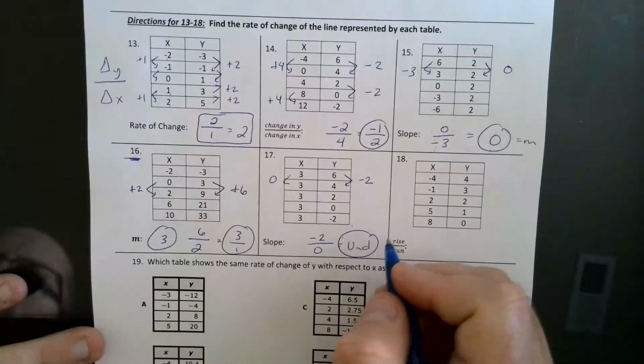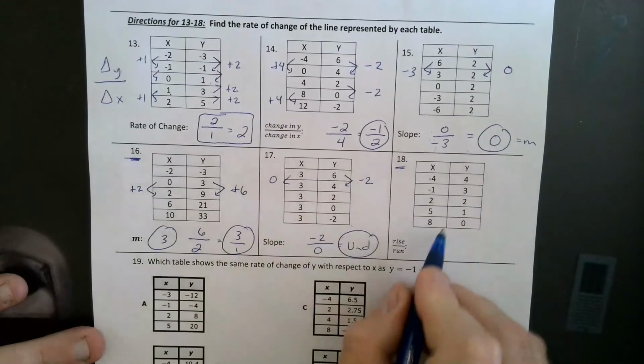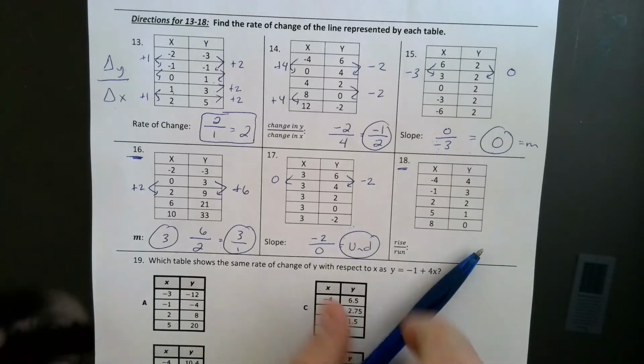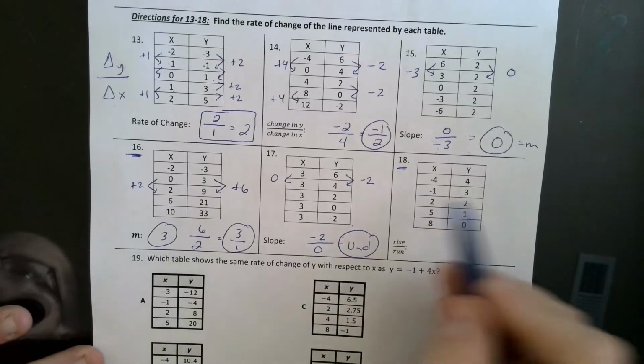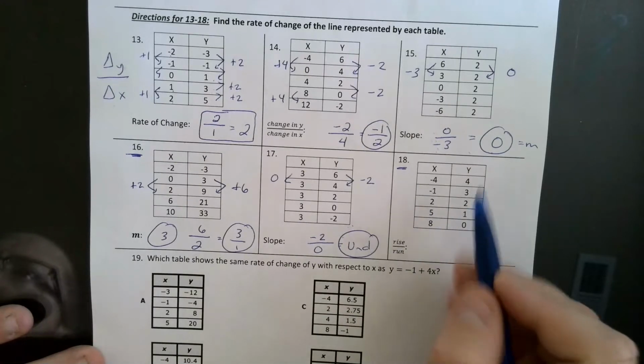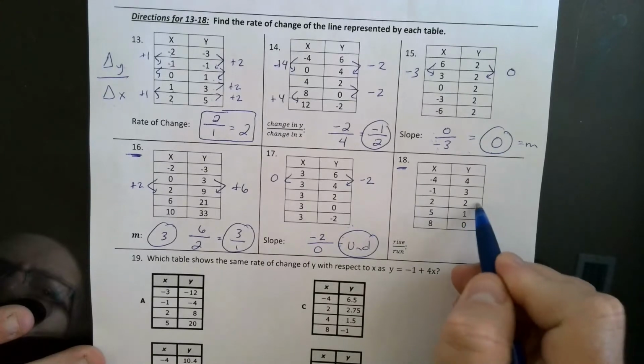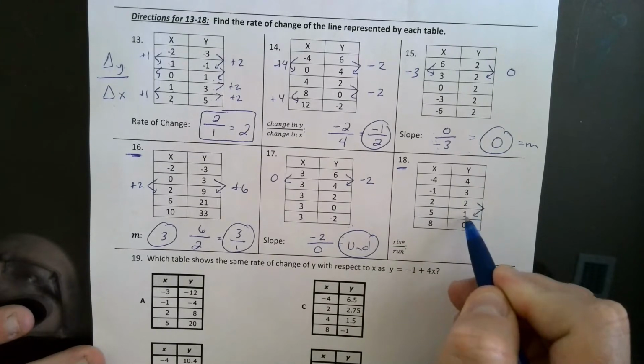Alright, I want you guys to try one last one. So let's do number 18. Okay, I'm going to jump in here. Once again, it doesn't matter where you go. It should be a constant change on the y side, constant change on the x side. So I'm going to come clear down here to something where I see it's easiest. I'm going to go from 2 to 1. So if I'm going from 2 to 1, I'm getting smaller.